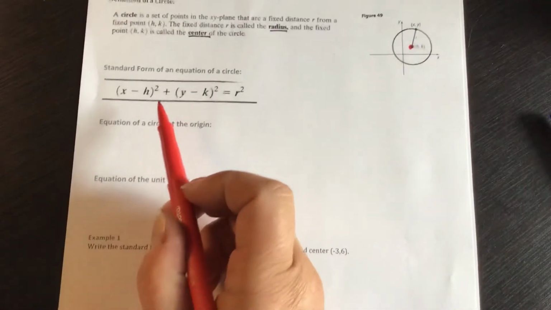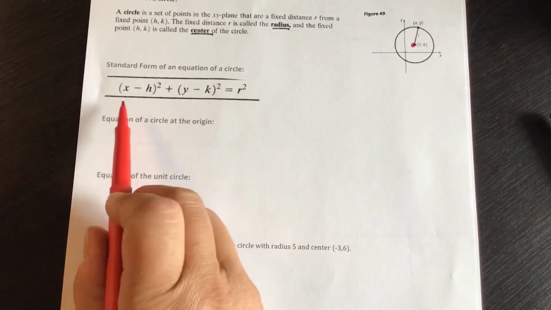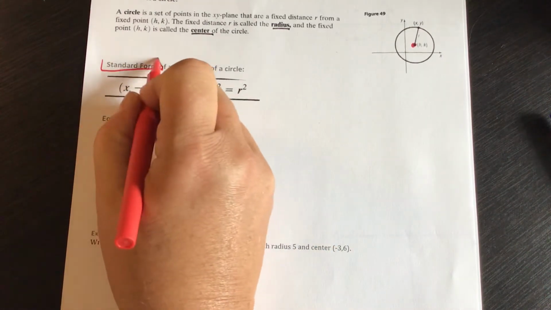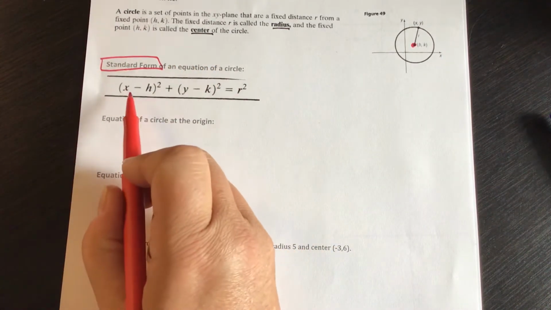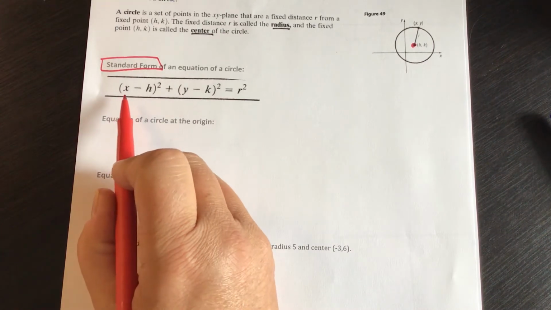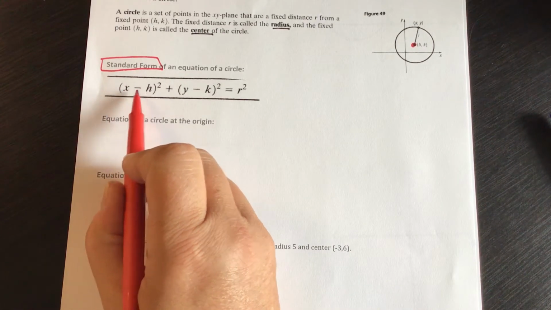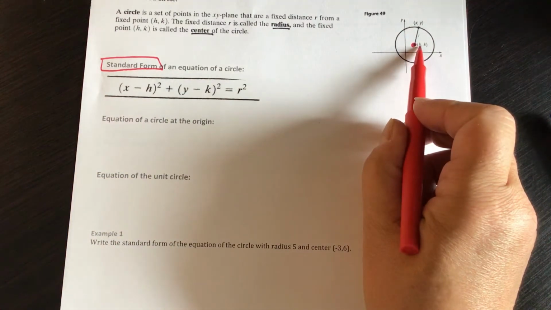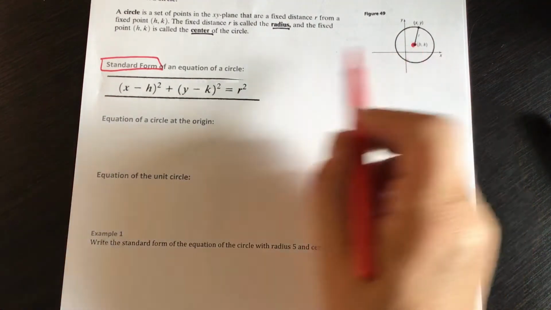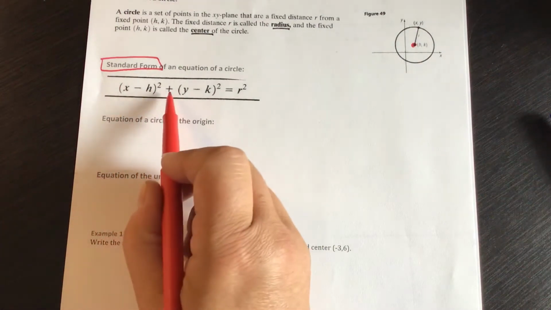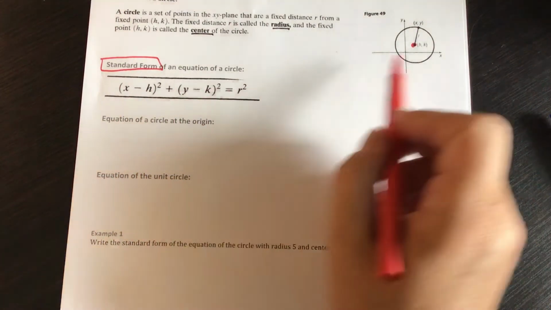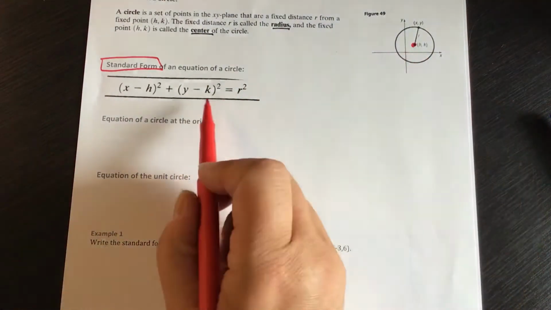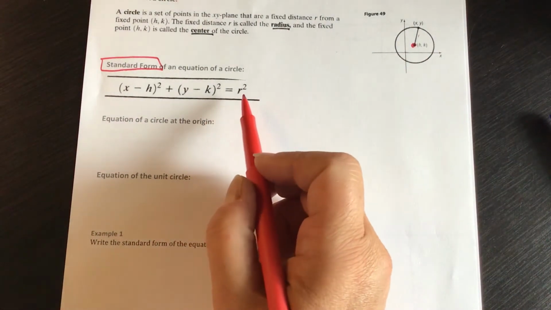Now, if I'm looking at an equation of a circle, this is an equation that is in standard form. It is x minus h, which is the x coordinate of the center of the circle, squared, plus y minus k, which is the y coordinate of the center of the circle, squared, equals r squared.